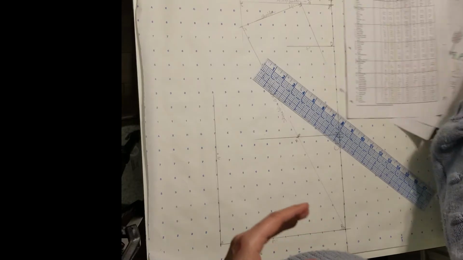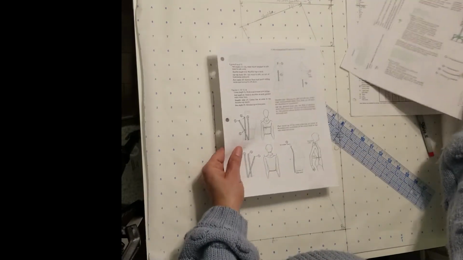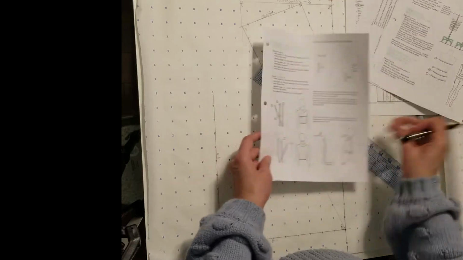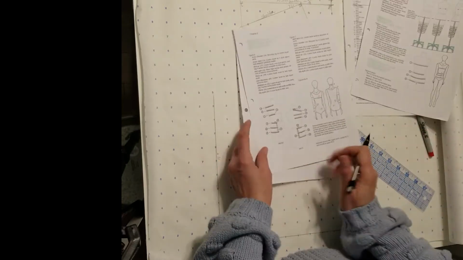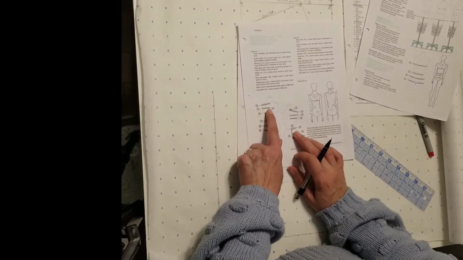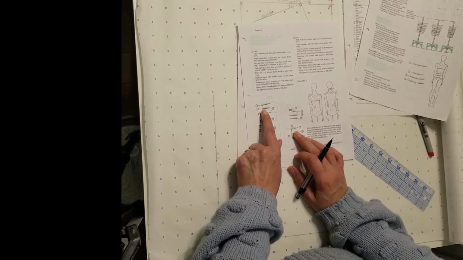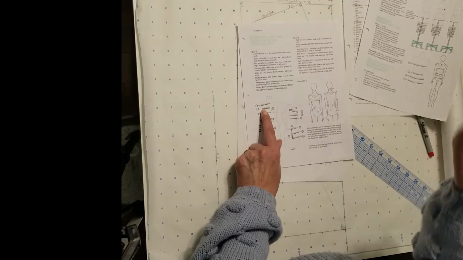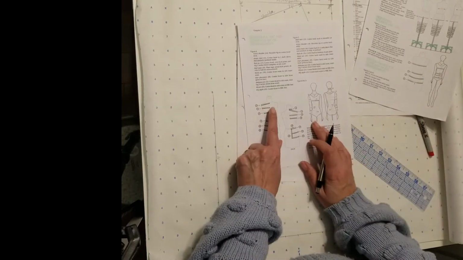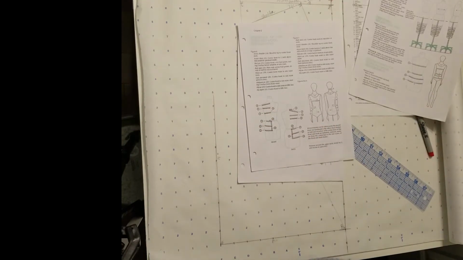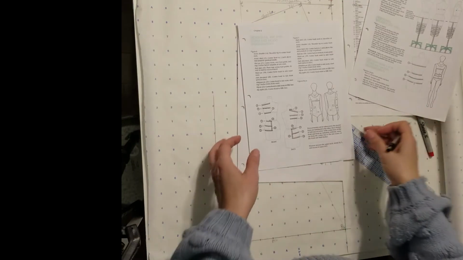I can show it to you on the diagram. So this area over here, from center front to the mid armhole point, is what we call across chest. The way we measure it on the form or on a client is the area above the bust mount, passing through the mid armhole.